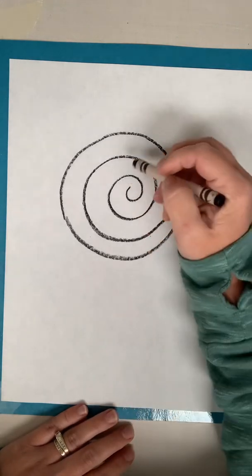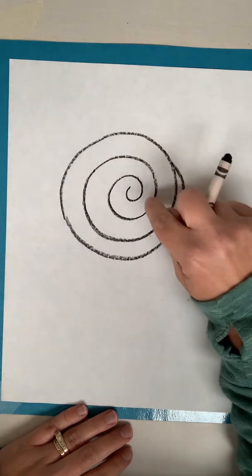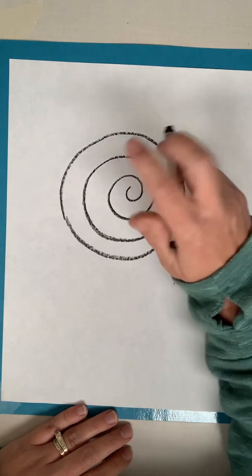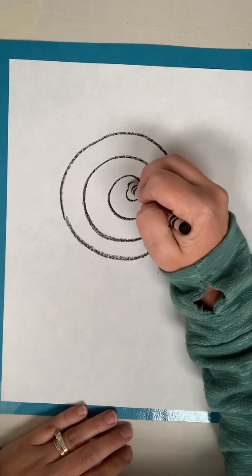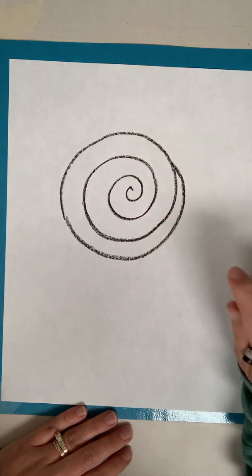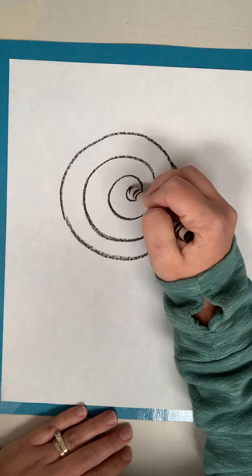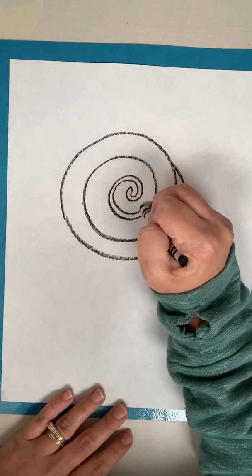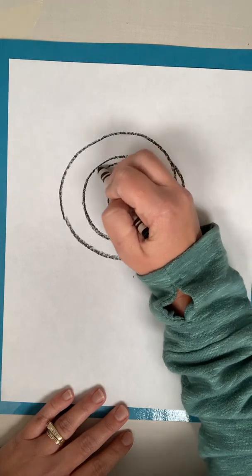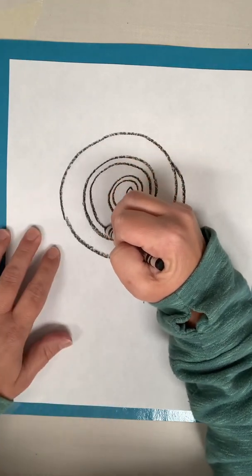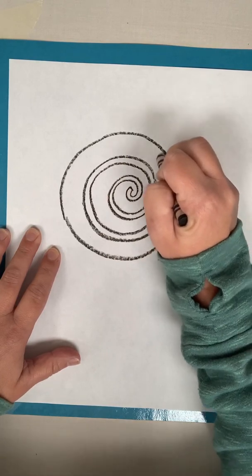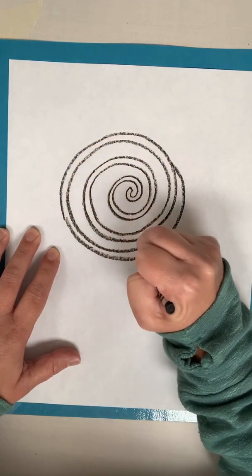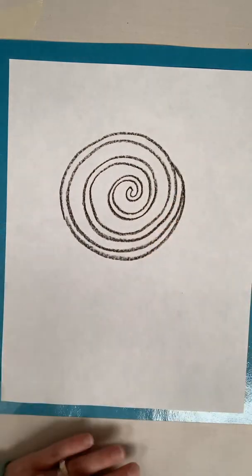Okay, now I'm going to make another line with that. So I'm going to go to the end here where I started and draw a little line and follow the same line around so that I have kind of another skinny line in there. All right, just like that.